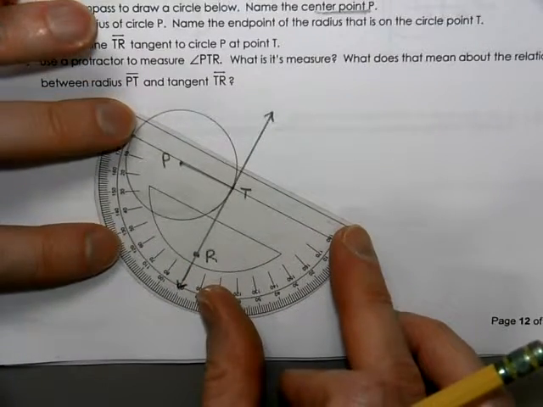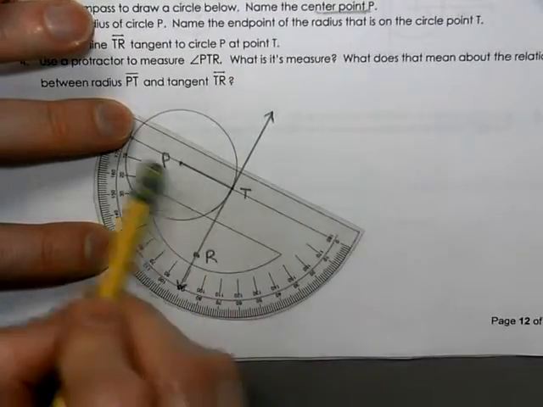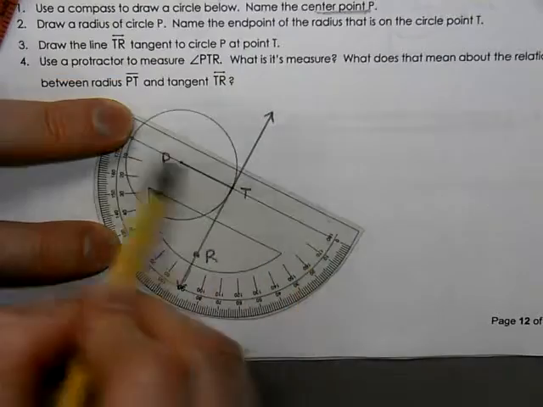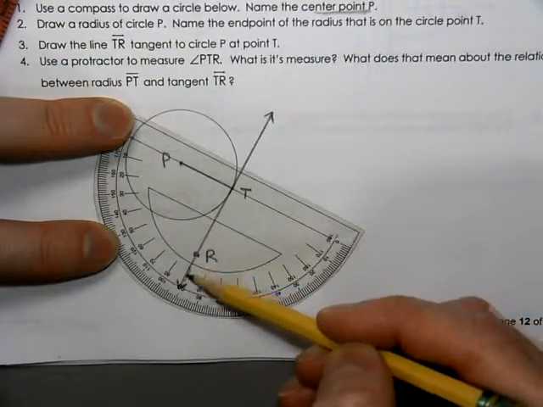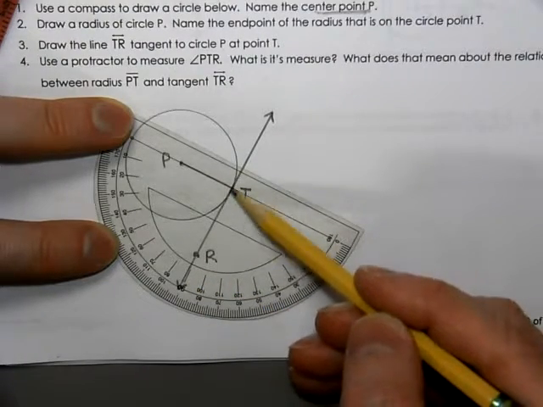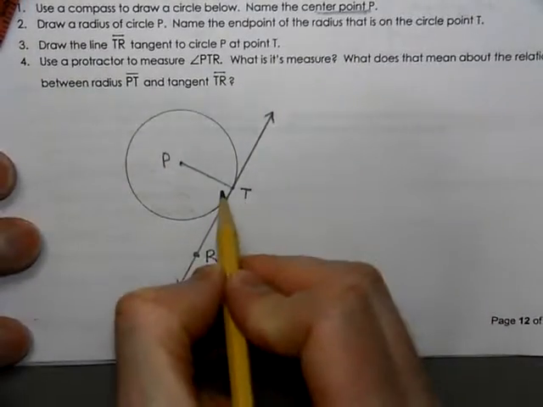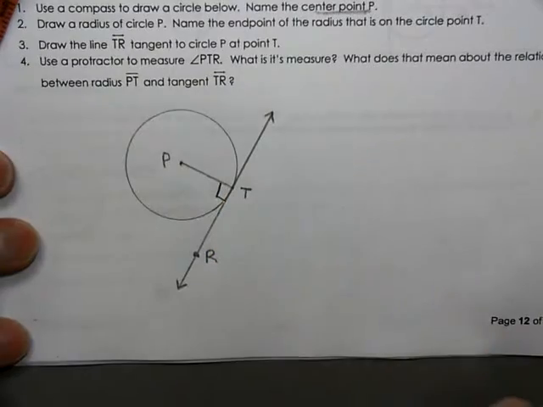We're going to run the line that's on the protractor with the radius, and looking to see where it comes up. That's just about 90. It looks like maybe I drew it just a tad off, but 90 degrees. So we can put a 90-degree marker on there to show that it's a right angle.